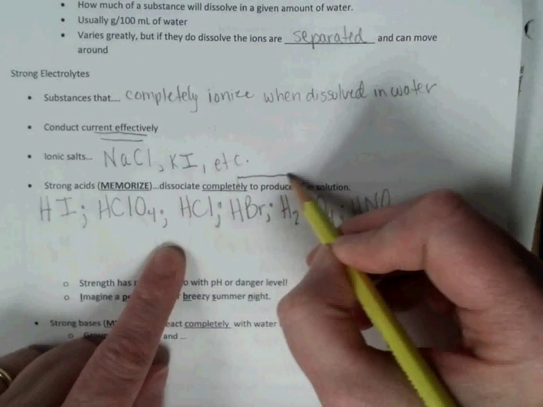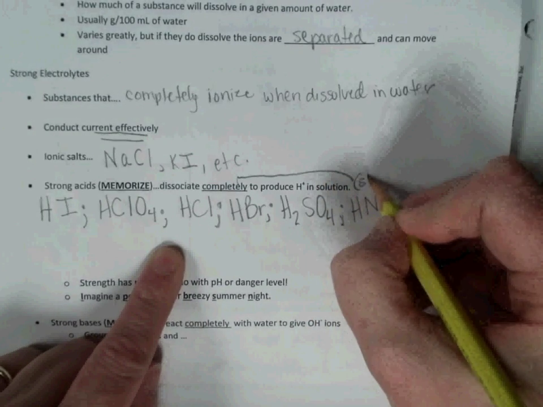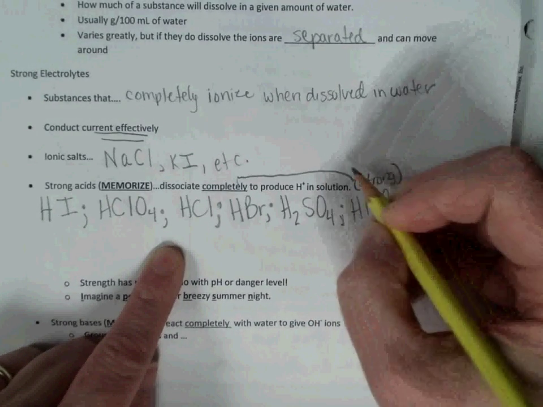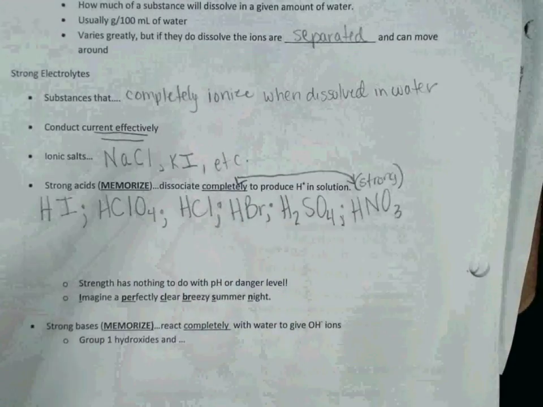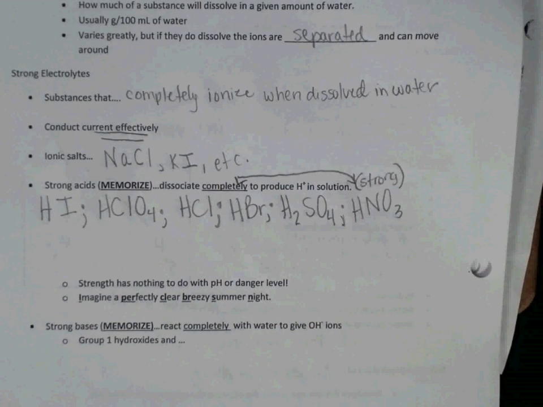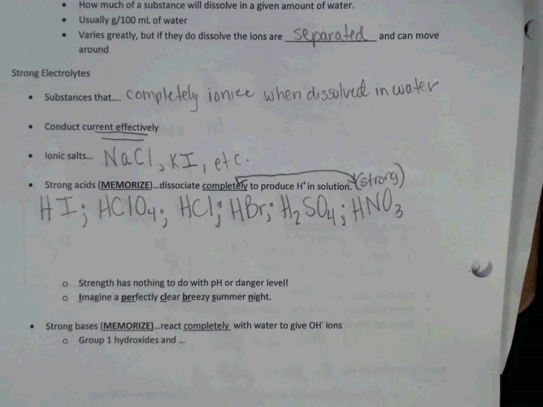All right, now, one thing you need to know, if they completely dissolve, then that means they're what we call strong. Strong and completely dissolve is the same thing here in chemistry. A strong acid completely dissolves. Strength, we need to understand this though. The strength of an acid has nothing to do with pH or how dangerous it is. The most dangerous acid of all is not even on here. Hydrofluoric acid is the most dangerous acid there is.